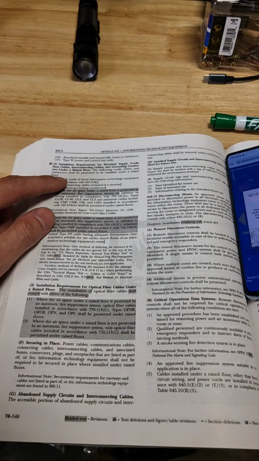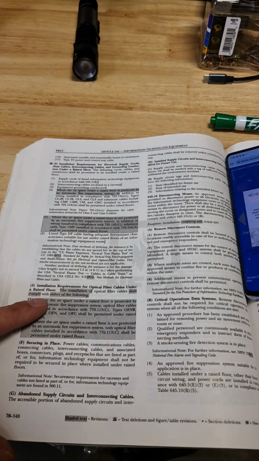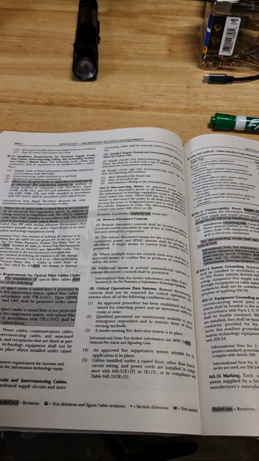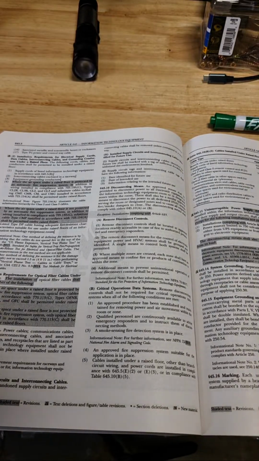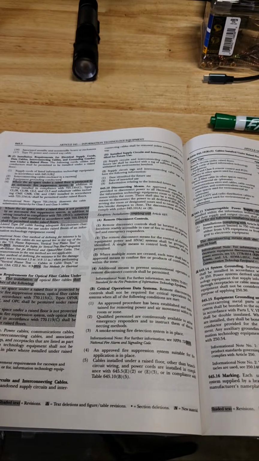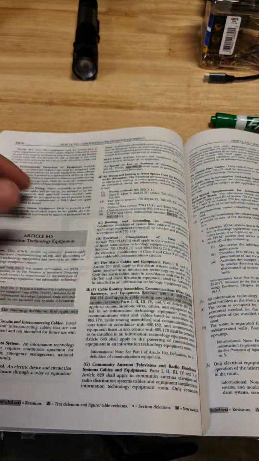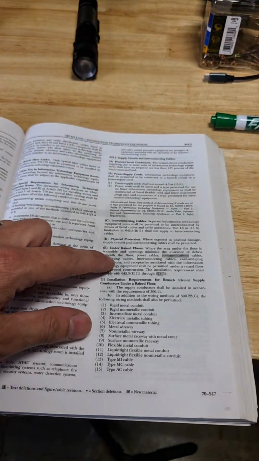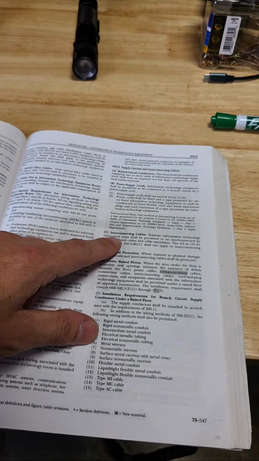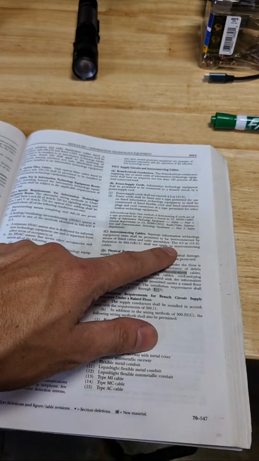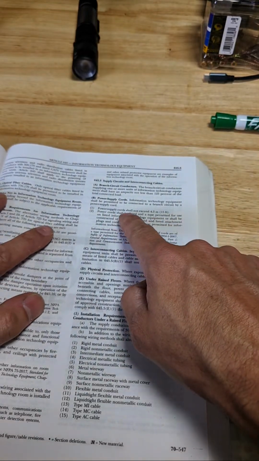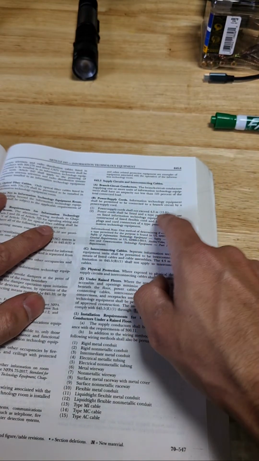Supply cords, installation requirements. We're looking for a length here. Let's go back here. Cables. I see 15 feet here. Here's power supply cords. Shall not exceed 15 feet.